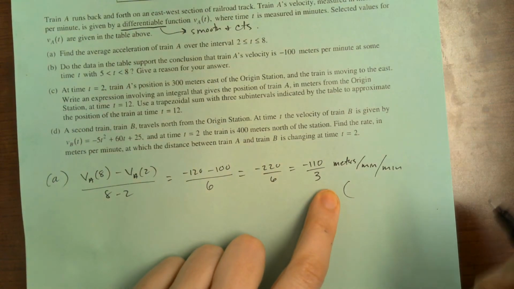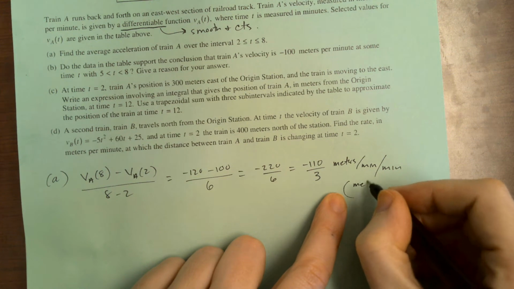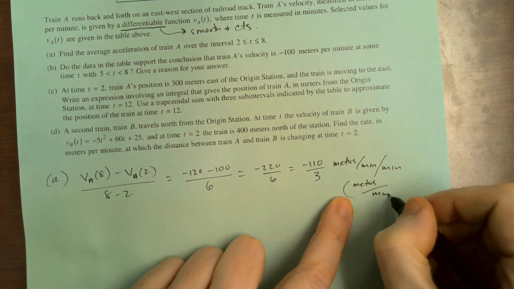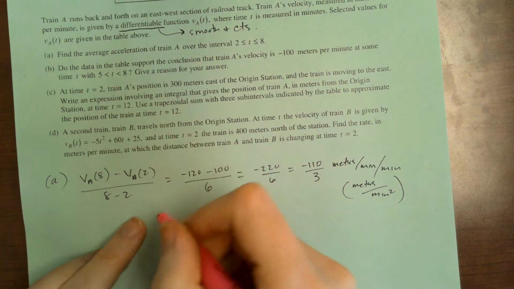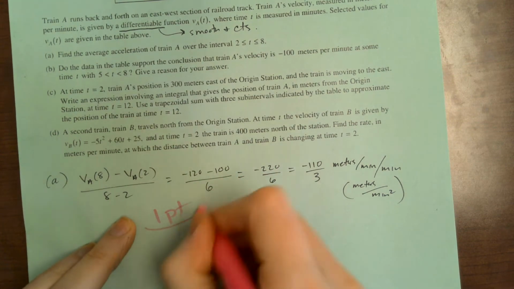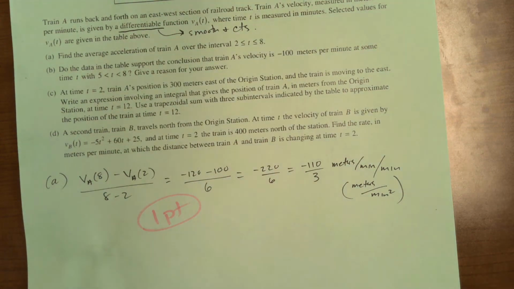And a more sophisticated way of saying that, guys, is meters per minute squared, but the top is fine. So that right there is 1 point.